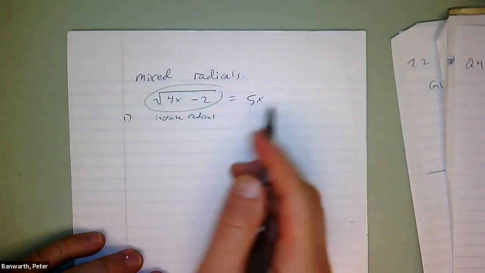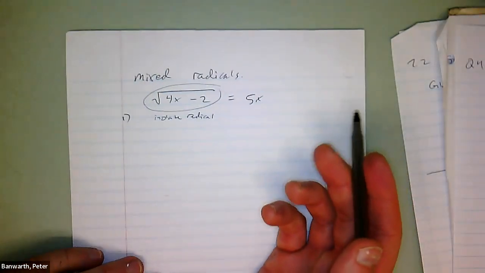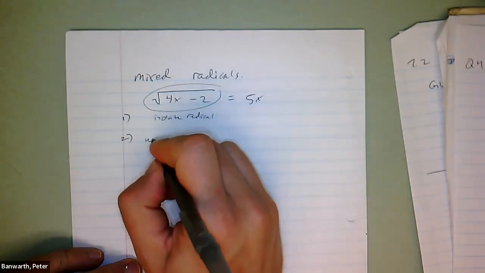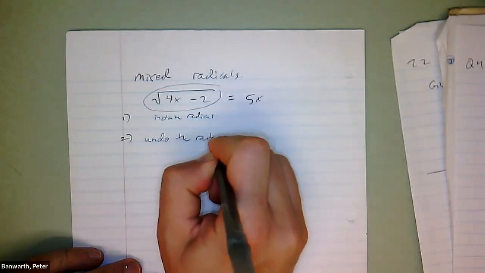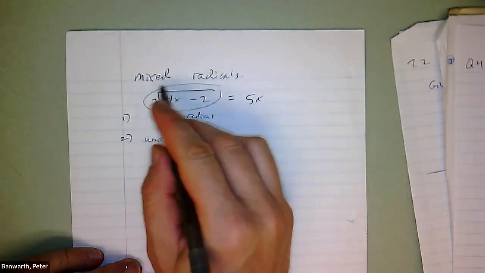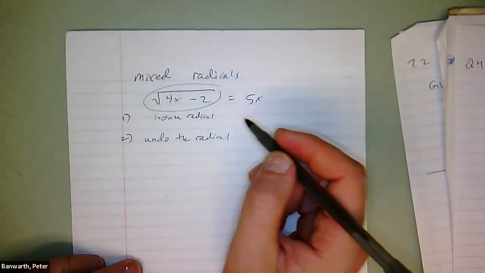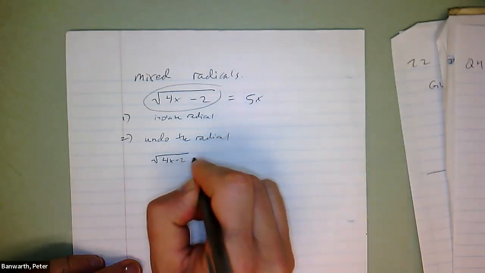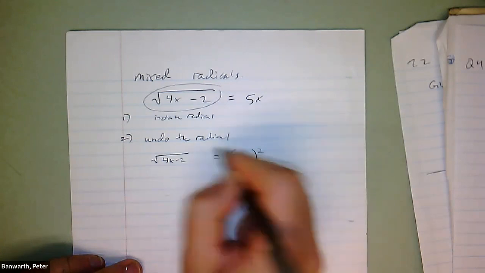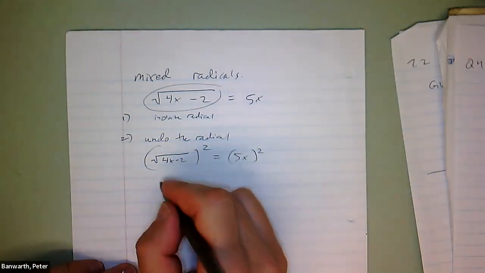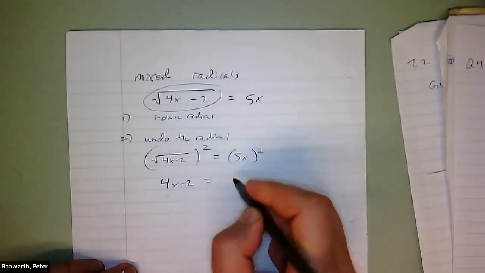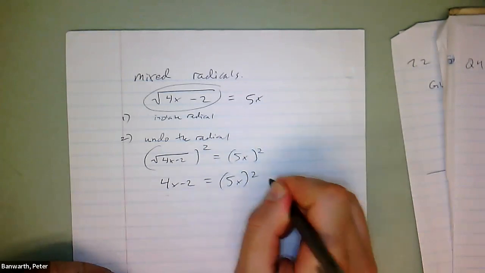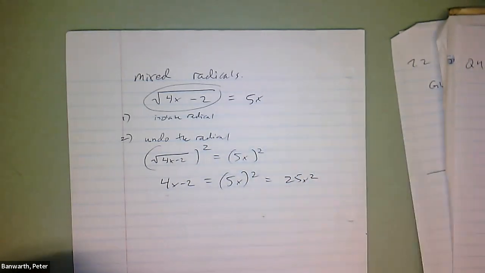As step one, we're already in a form where the radical is isolated. And step two is undo the radical. I'm saying the radical instead of the square root because that could be a cube root or fourth root or fifth root. And in this case, we undo it by squaring it. So I have the square root of 4x minus 2 equals 5x. I'm going to square both sides. On the left side, I have 4x minus 2. On the right side, I have 5x quantity squared, which is 25x squared.